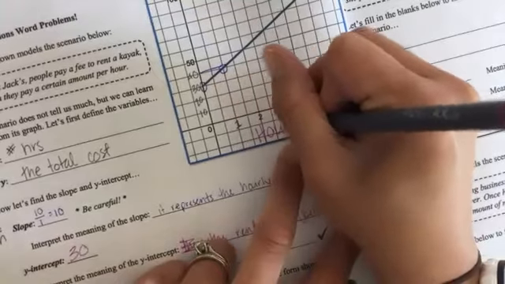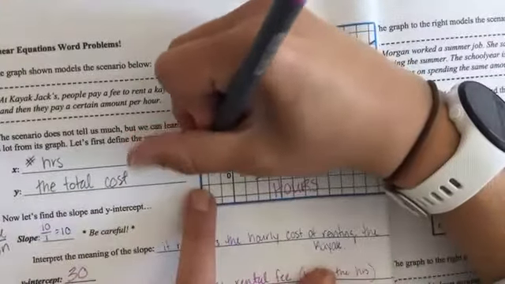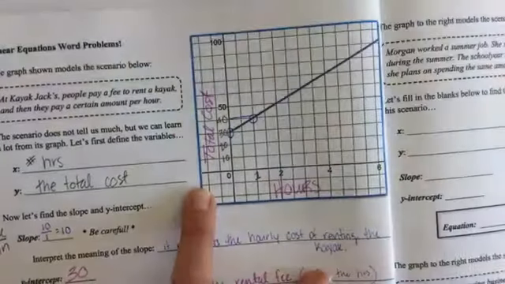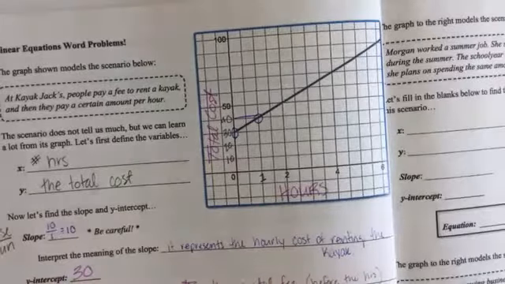The other thing that I think is really helpful when you have a graph, label what these axes mean. So like the X is hours. So it's useful to put hours here, and then this is total cost. So if you have the graph in front of you, go ahead and throw those labels on there because it is helpful.